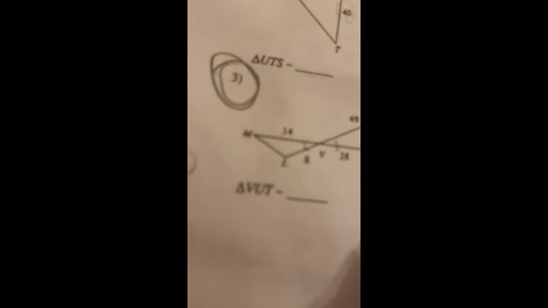All right, let's go ahead and look at number 3. Number 3 is a little bit different. When we're looking at this triangle, these angles are probably congruent. So we're looking at 14 goes with 8 is equal to 49 over 28.